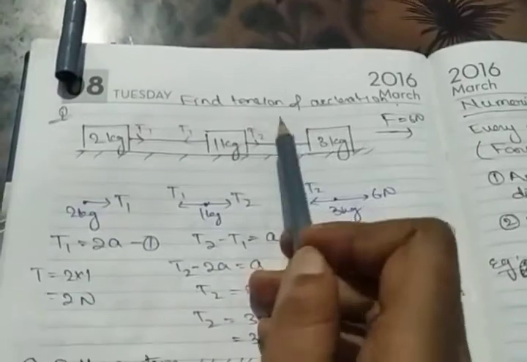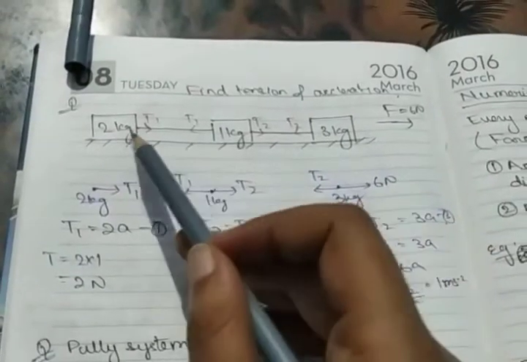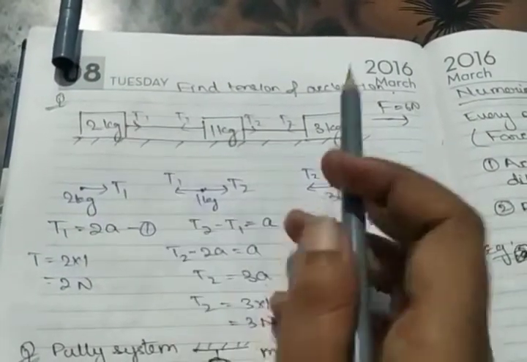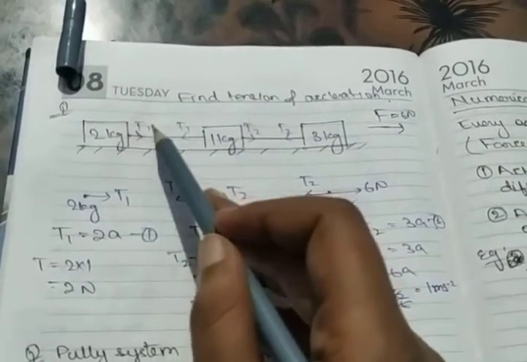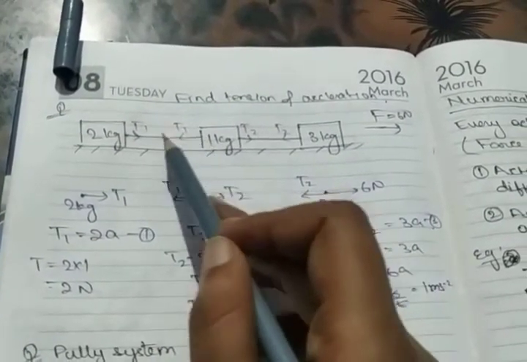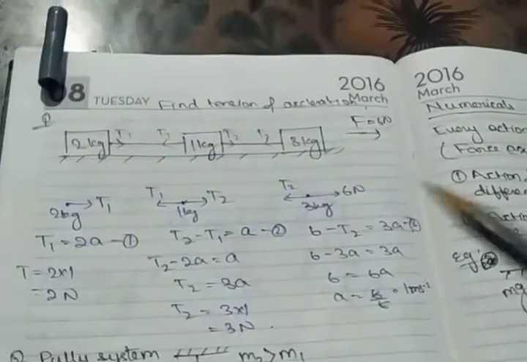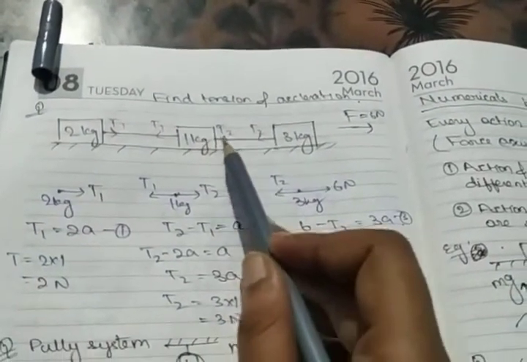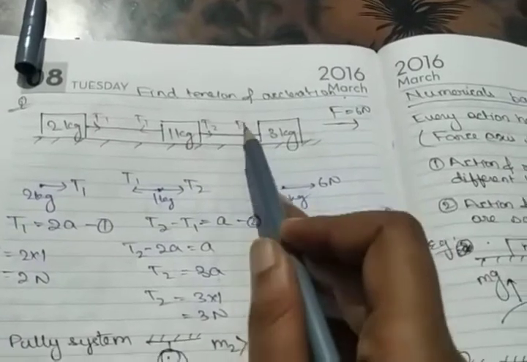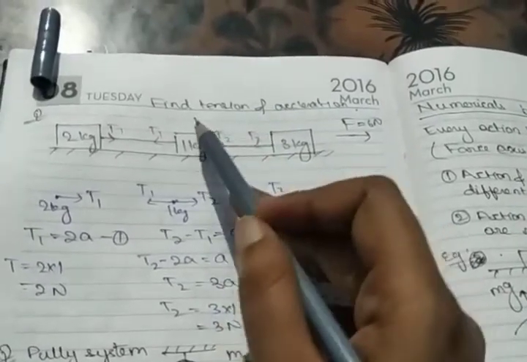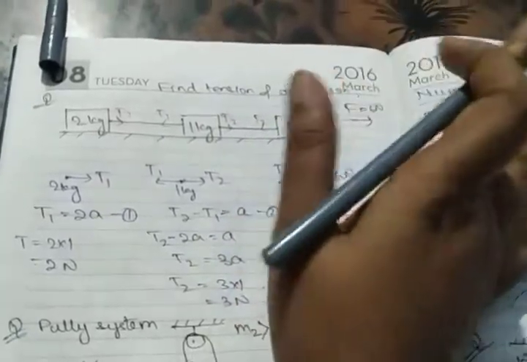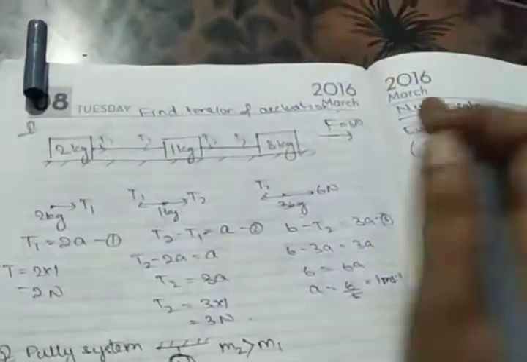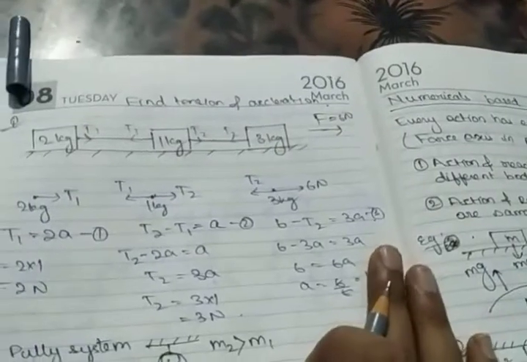So here we want to find the tension and acceleration. Again we'll draw the free body diagrams. First let us see what the forces are. For the 2 kg mass, away from the body is T1. For the 1 kg mass, away from the body is T1. For the 1 kg mass, again there is one more rope, so here T2, and for the 3 kg mass there is T2. The normal reaction and the weight are both cancelled, since there is no motion upward or downward, only acceleration in the forward direction.